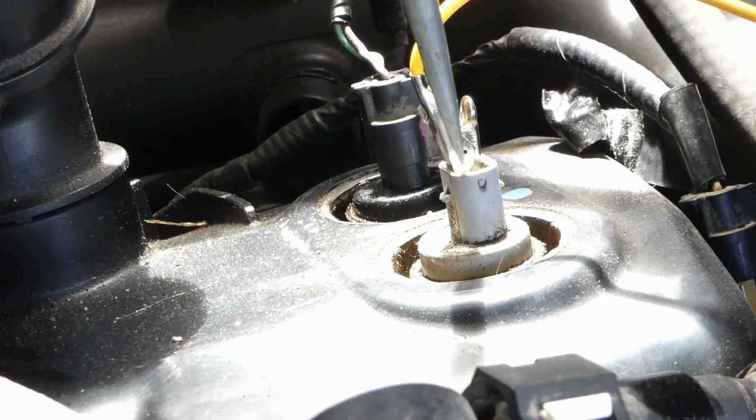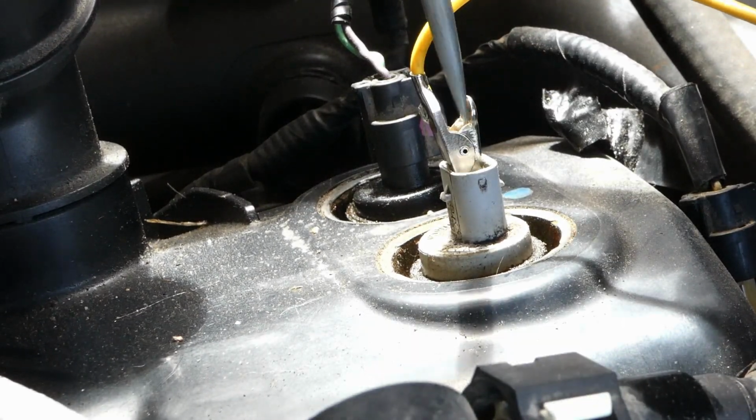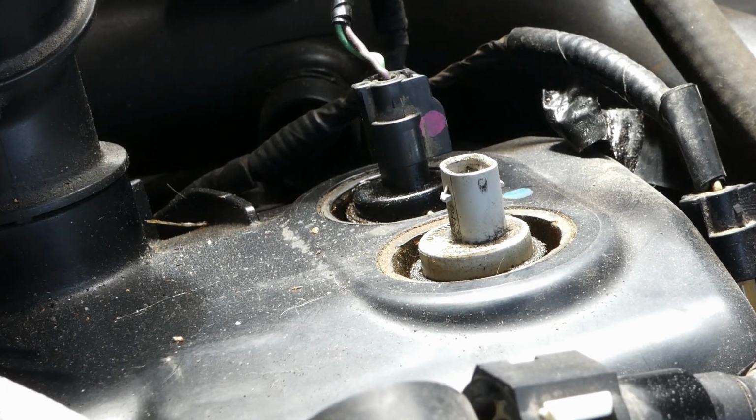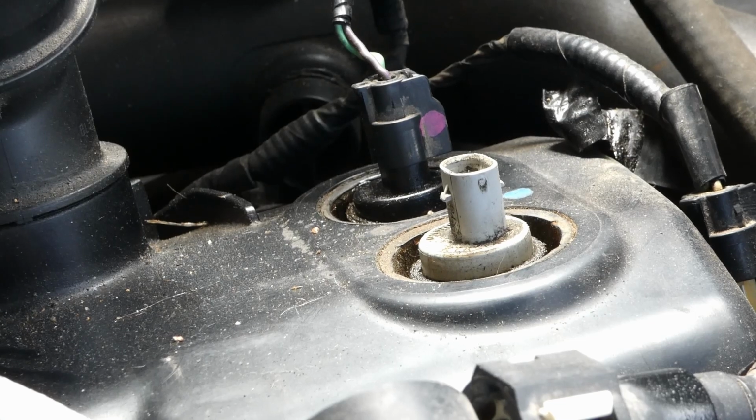These are different. Let's see what side's power on this one, just to make sure.